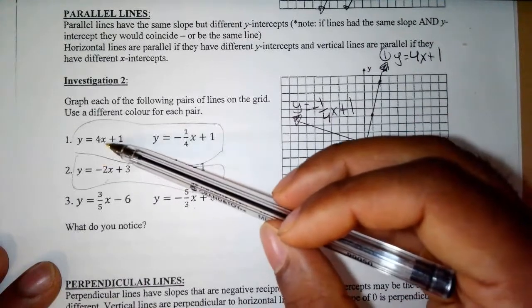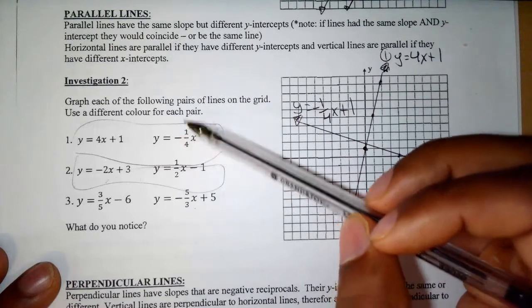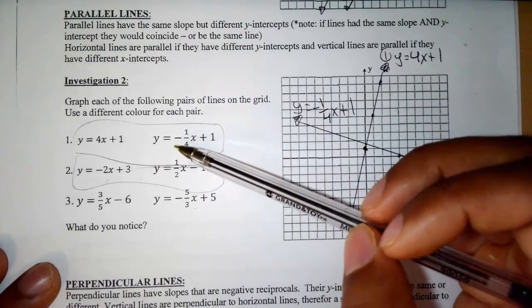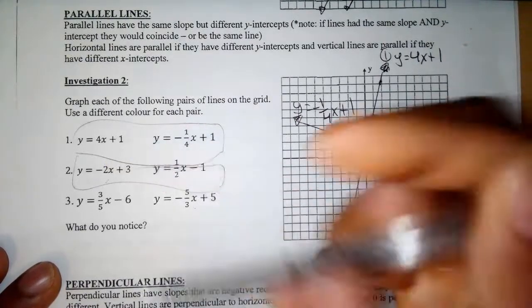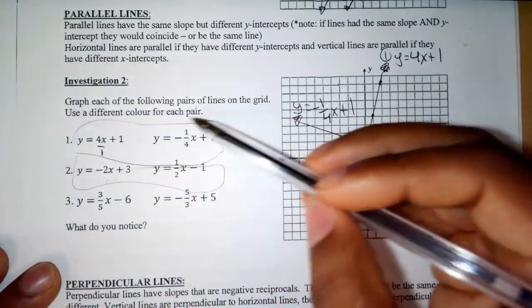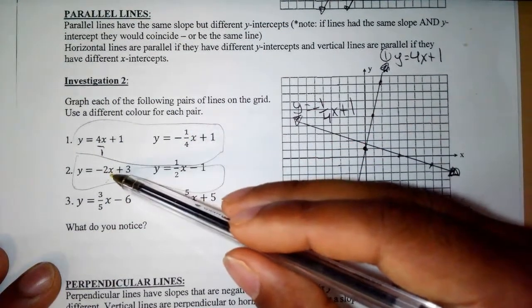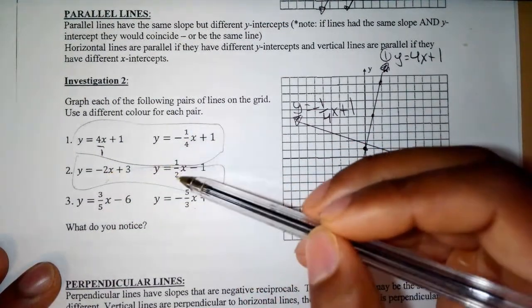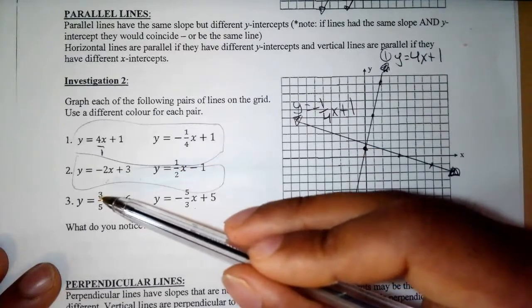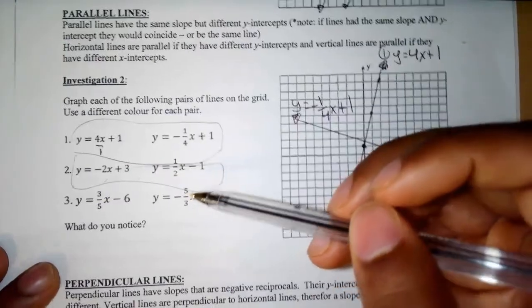So the slope is just the negative reciprocal. And reciprocal just means the flip. You flip the fractions around. So negative reciprocal is you flip it. So this is 4/1. Instead of 4/1, we get 1/4. And it's negative, so negative 1/4. Negative 2/1, you flip it, it's going to be positive 1/2. And again, 3/5, you flip it around, 5/3 and negative, so negative 5/3.